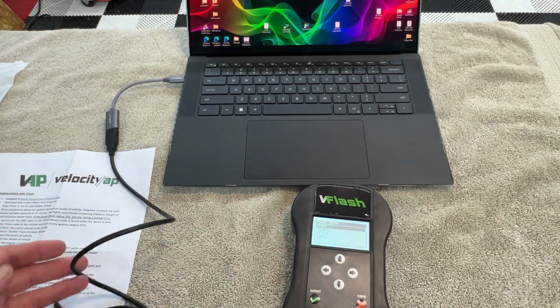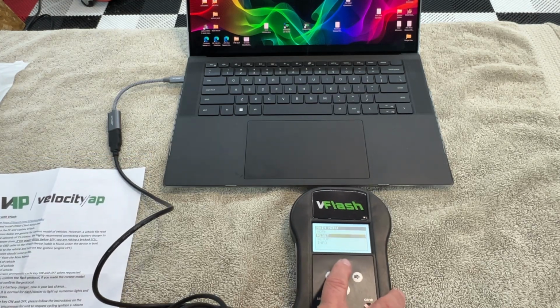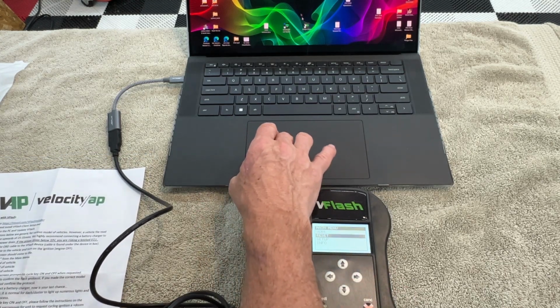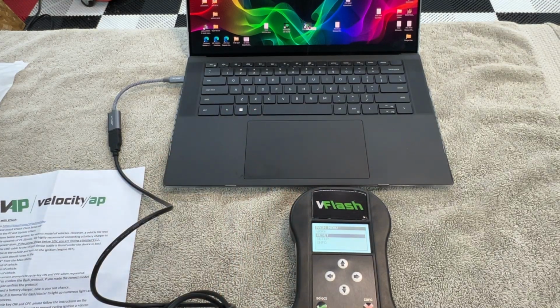Alright, so now it says select button, download from VFlash. Let's see. Open the VFlash PC program. Okay, gotta open that up.